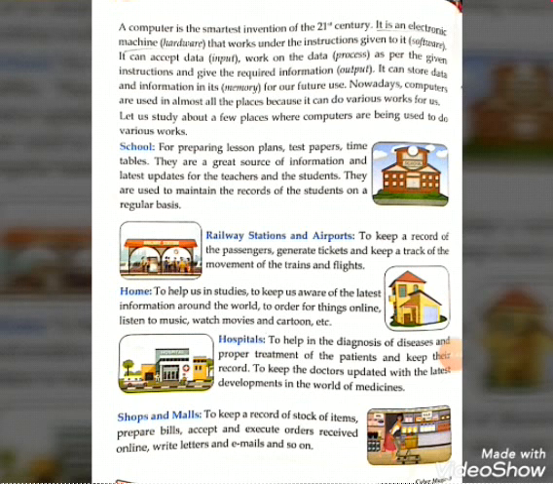And now the third one, home. At home you use the computer to help in your studies, to keep us aware of the latest information around the world, and to order things online. I know some of you are using online shopping too.